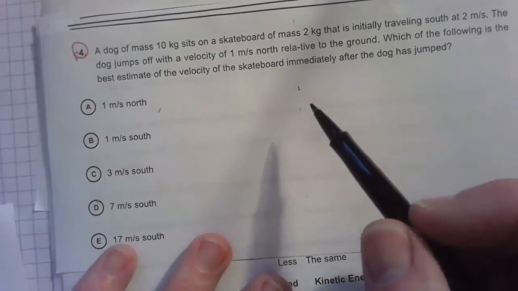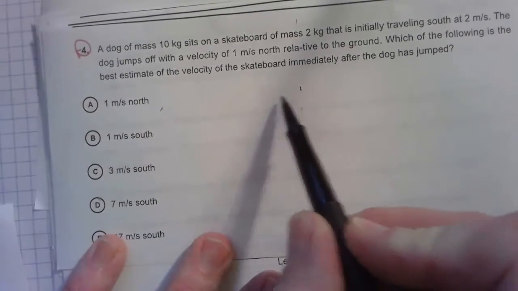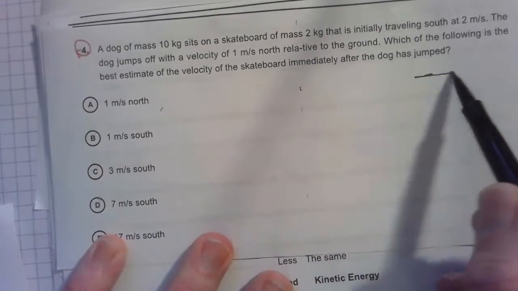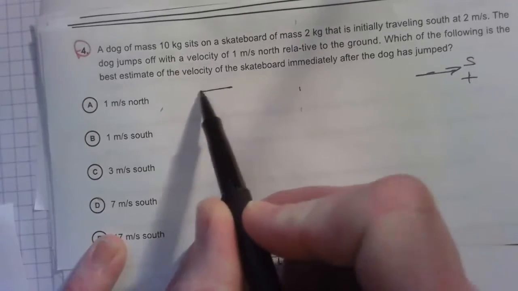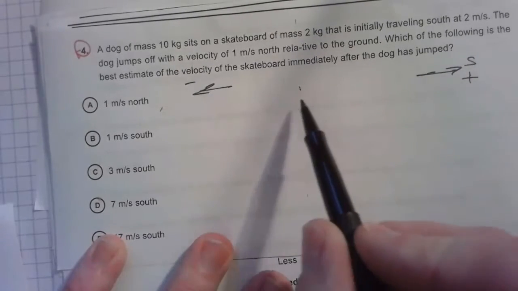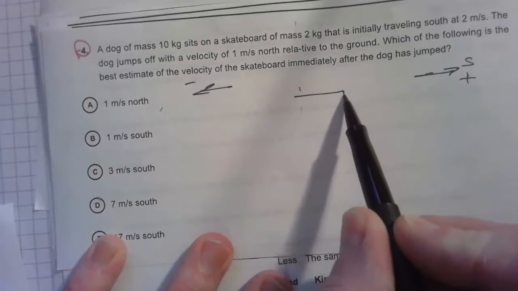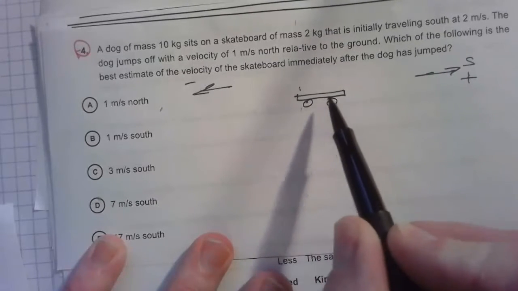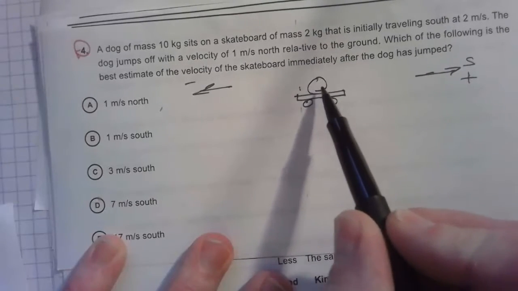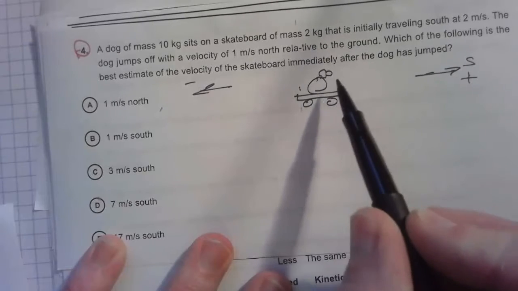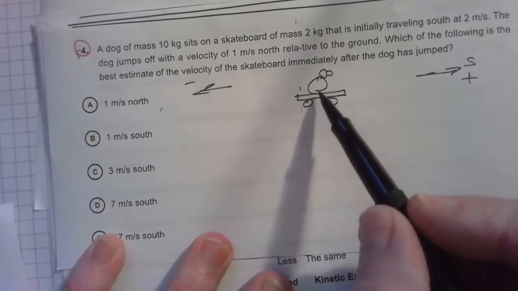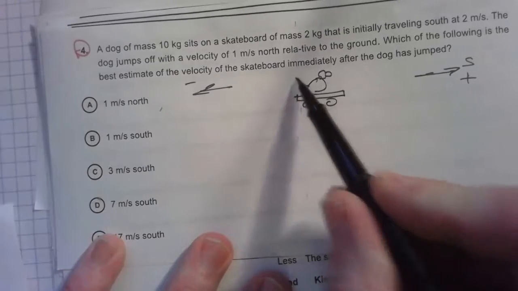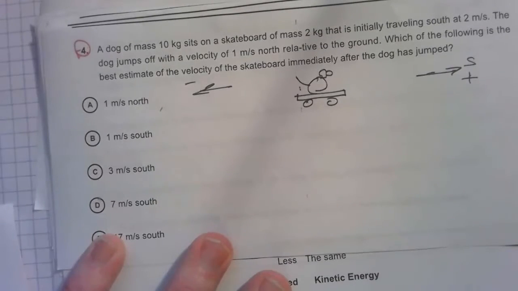Okay. So initially, I'm just going to say south is this way, and we'll call that positive, and north is this way, and we'll call it negative. So initially, you have the skateboard, and you have the dog. There's your dog. Looks like a platypus, but it works. It doesn't even have legs. Give it a tail. Alright, like a dodo bird.